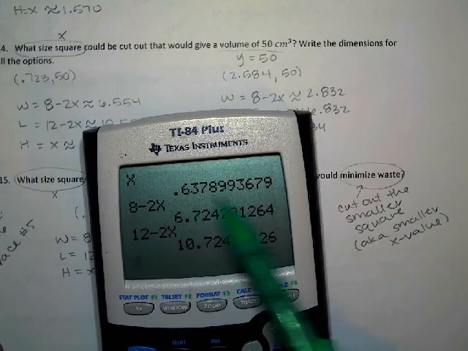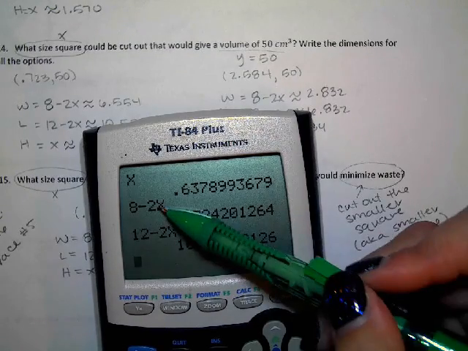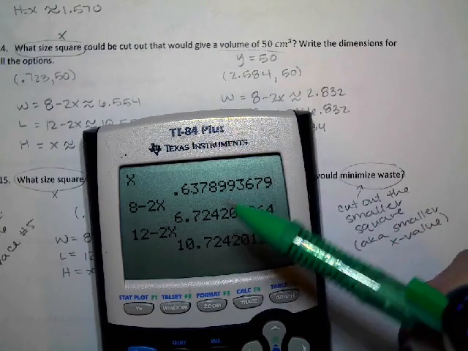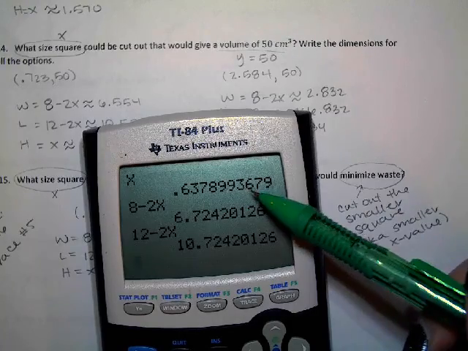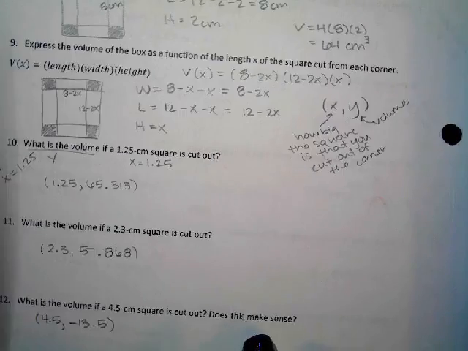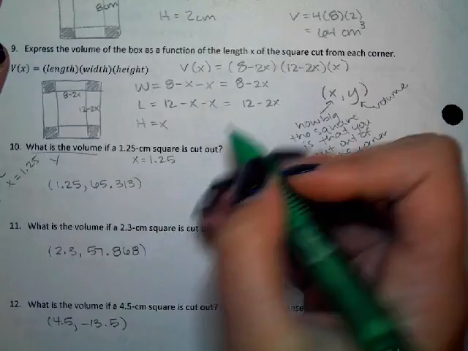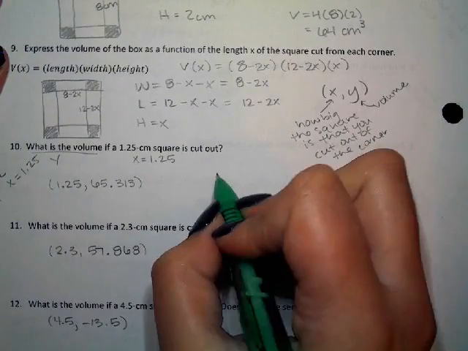All right. We are going to write just a couple sentences. I'm not going to make you write sentences for all of them. We're going to write just a couple, though. So we're going to say, for the first one, if a 1.25 centimeter square is cut out, the volume is what?